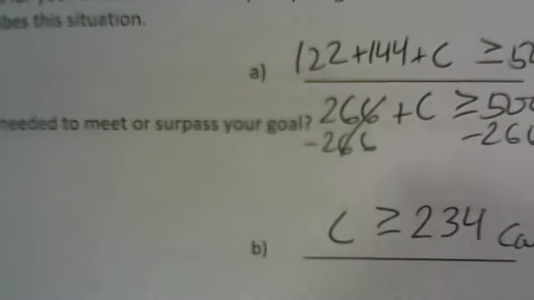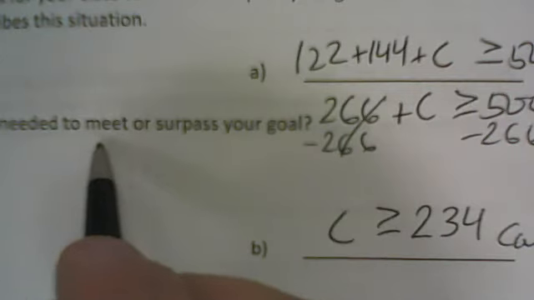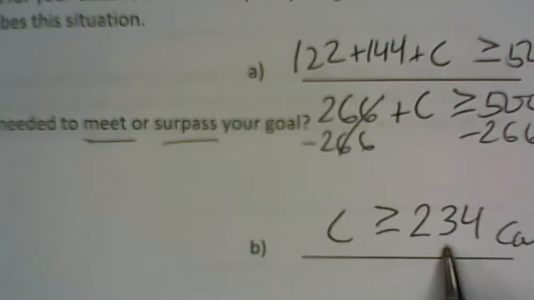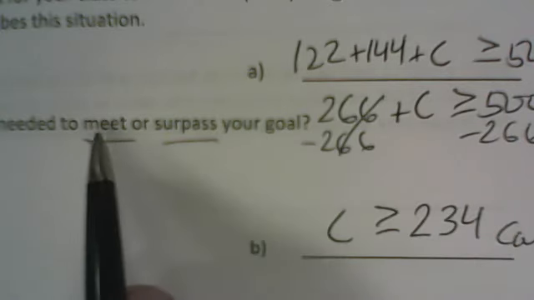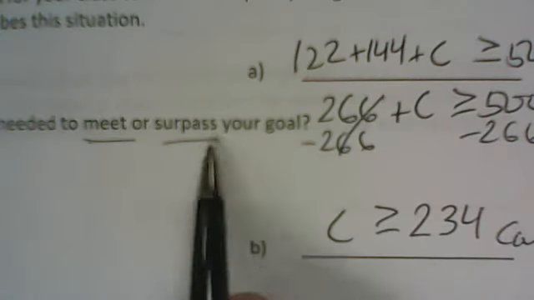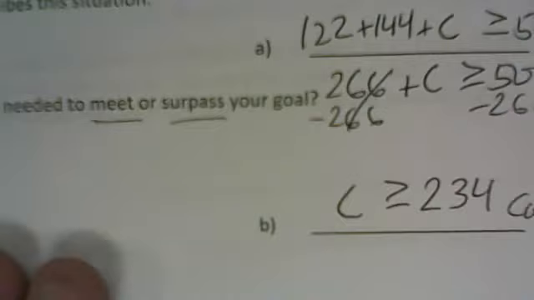And remember, it says how many cans do you need to meet or surpass your goal. So we can't just say 234. That's how much it is to meet our goal. But then we need that or more. C is greater than or equal to 234 to surpass our goal.